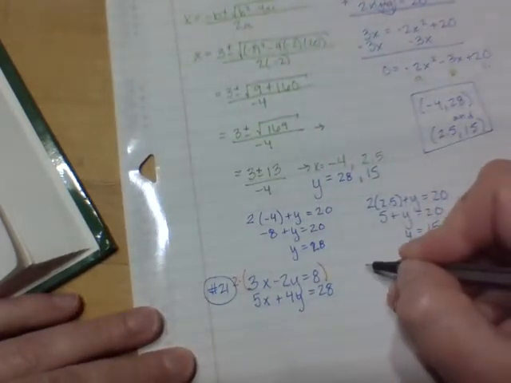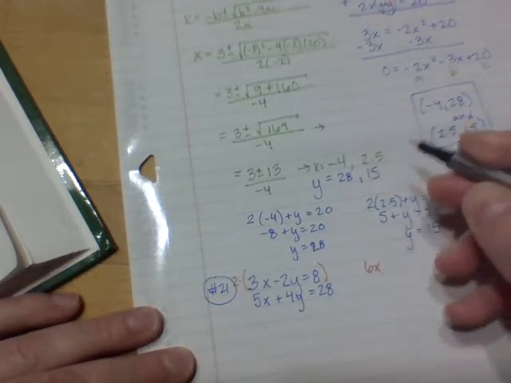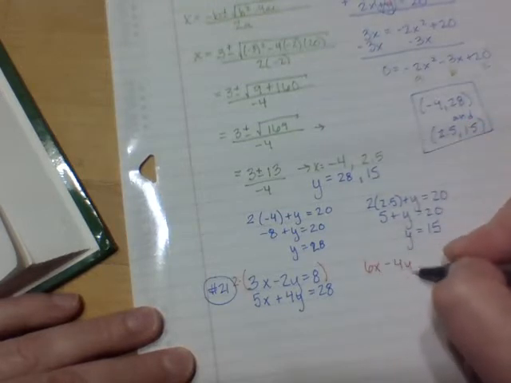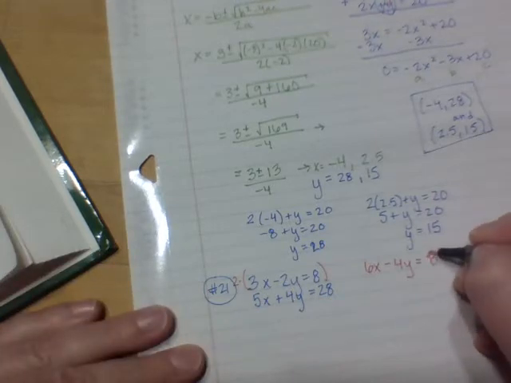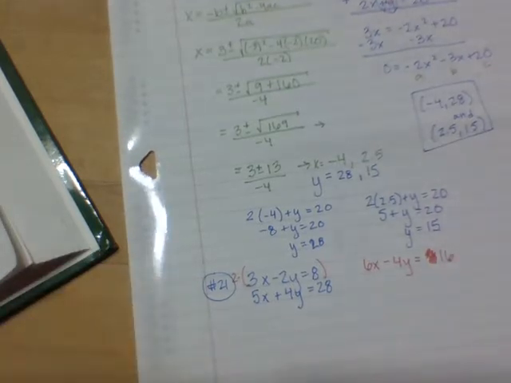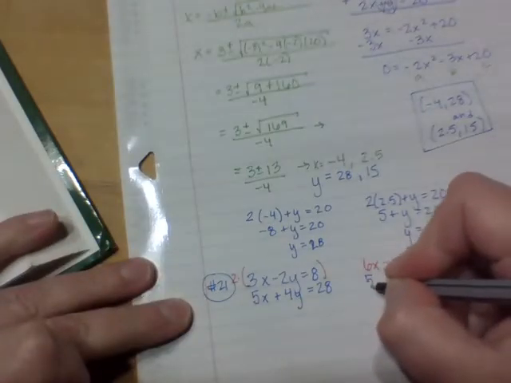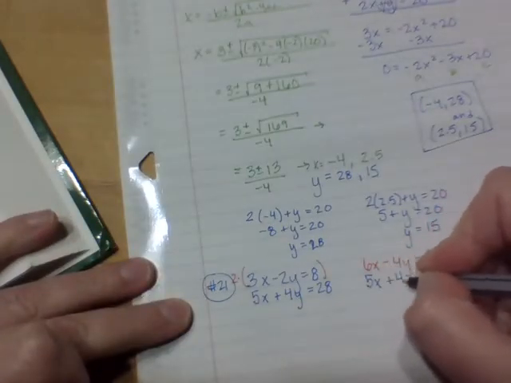So now my equation is going to be 6x, when multiplying by 2, minus 4y equals 8. Oops, sorry, 16. Most people forget to multiply that last one by 2. And then the other equation, which we do nothing to because it already has the opposite coefficient.